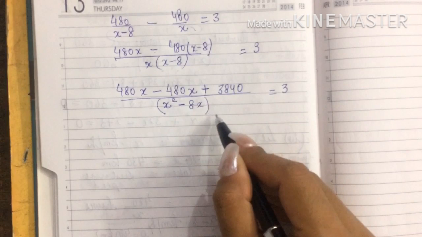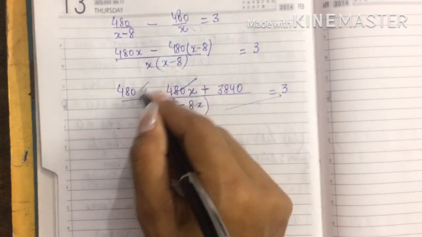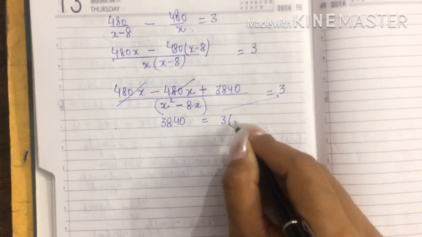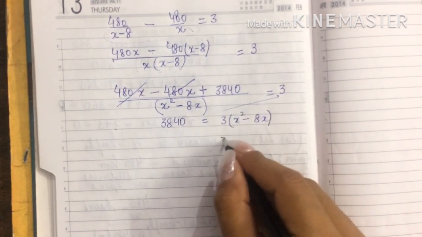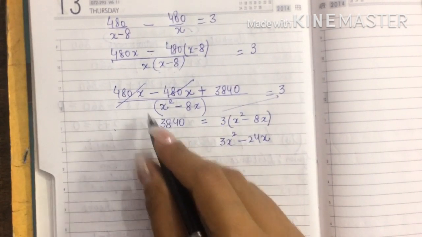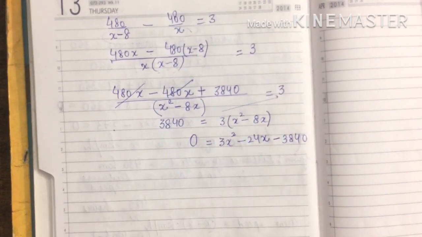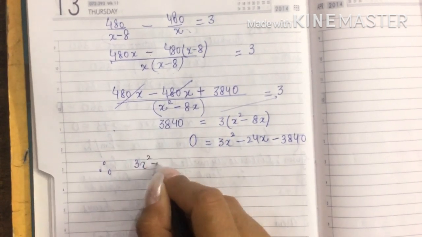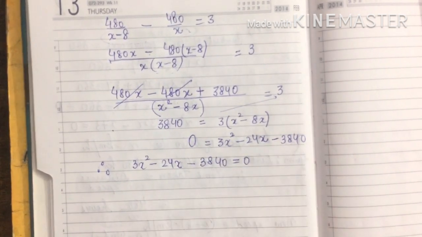Now I am transposing this to the right hand side and simplifying my numerator. These terms get cancelled. I get 3840 equals 3 multiplied with x square minus 8x. Simplifying, 3x square minus 24x. Let's take this to this side, and my left hand side is left with nothing, so it will be 0. So therefore the quadratic equation is 3x square minus 24x minus 3840 equals 0.